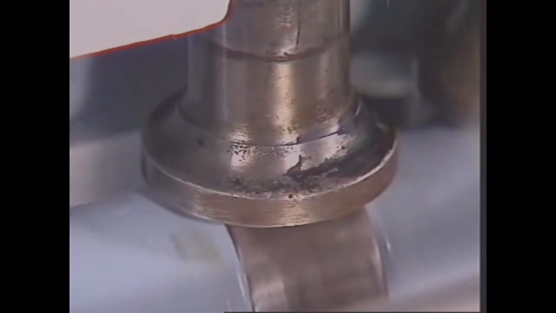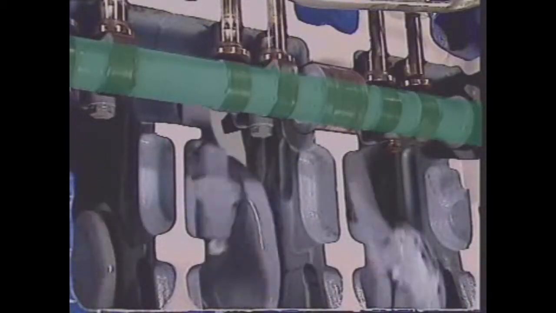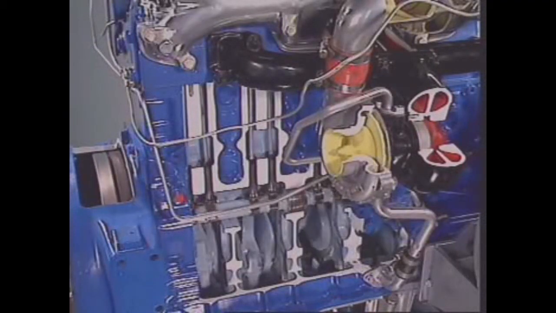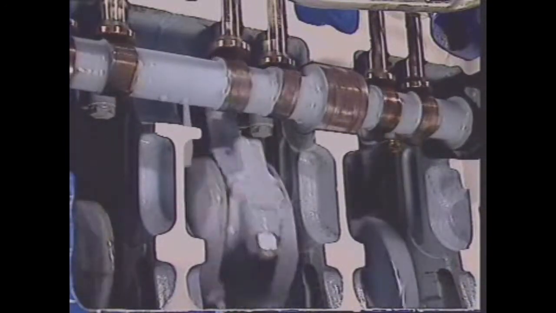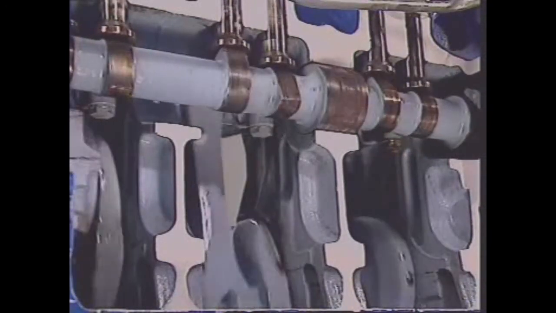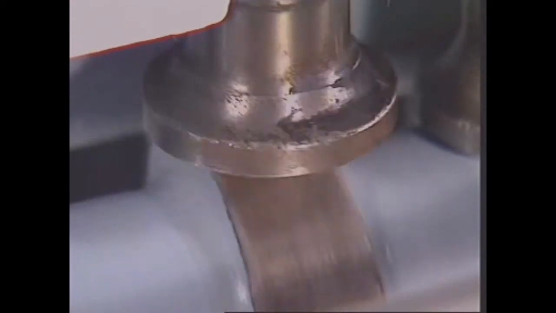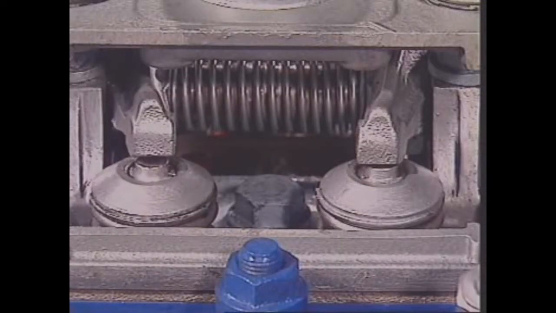But what drives the cams? Cams are attached to a camshaft. In many diesels, valves are driven by a pushrod system. The camshaft is mounted in the engine block near the crankshaft and gear driven by the crankshaft. As the camshaft rotates, a cam bears against a cam follower that pushes up a pushrod. The rocker arm pivots and opens the valve.